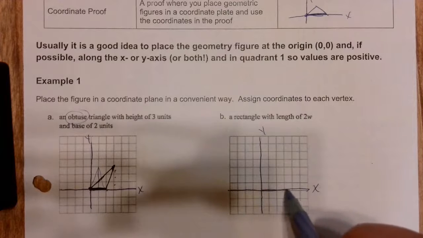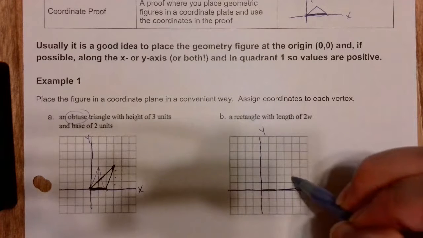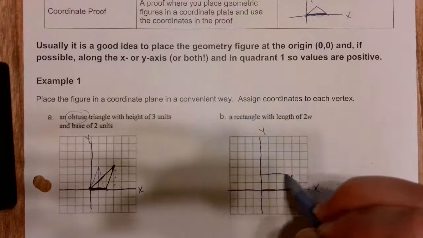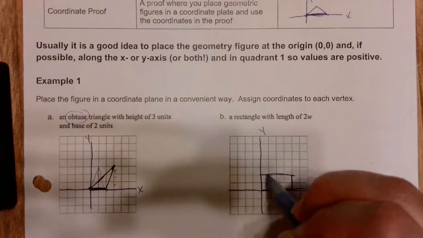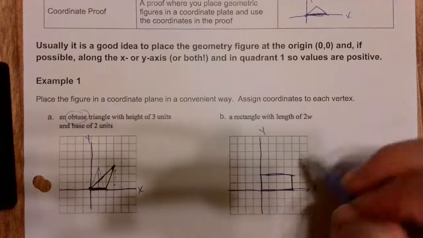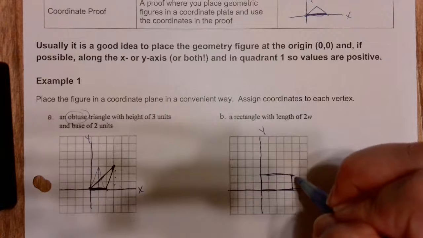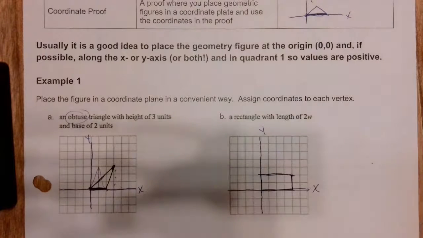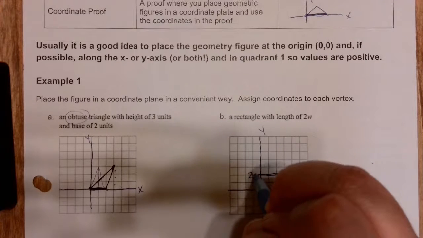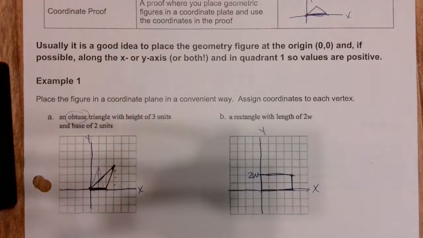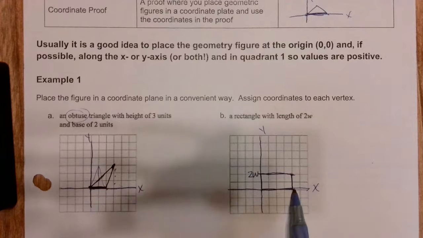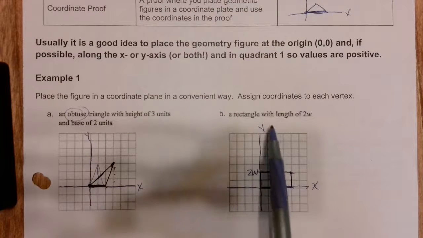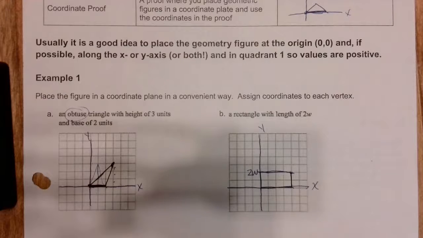So I'm just going to go out maybe to here, and then up, and I'm going to say that this point right here, that height is 2w. And I don't know what the width is, but in this particular case, it doesn't tell us what the width is, just the length.